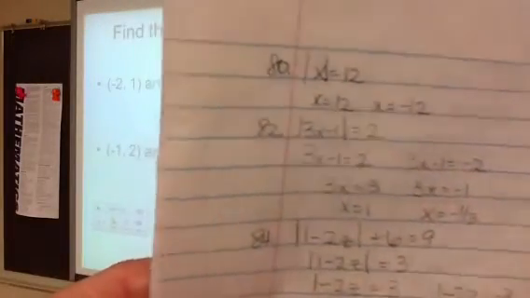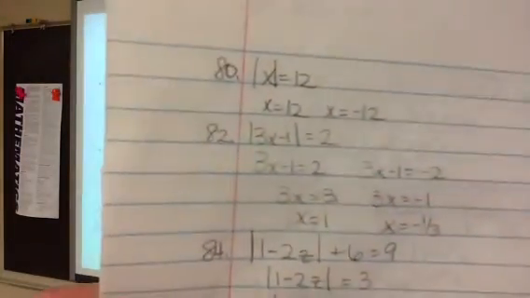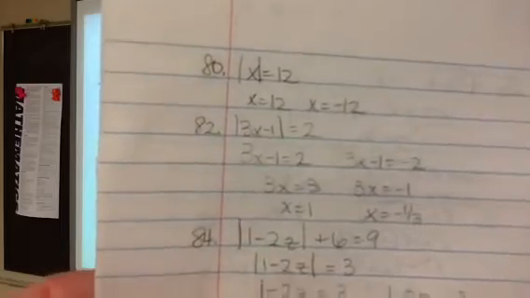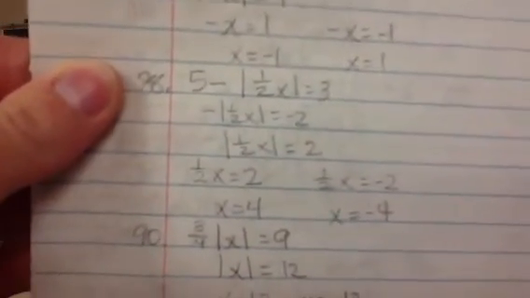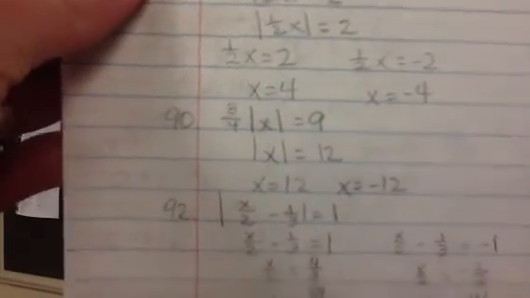Alright, the answer to number 80 is 12 and negative 12. 82 is 1 and then negative 1/3. 84 is 1 and 2. 86 is negative 1 and 1. 88 is 4 and negative 4. 90 is 12 and negative 12. 92 is 8/3 and negative 4/3.